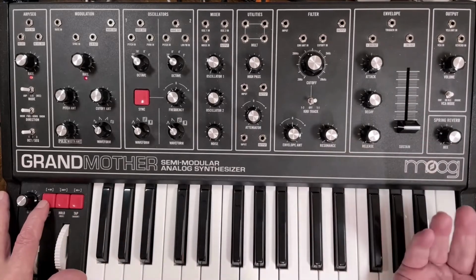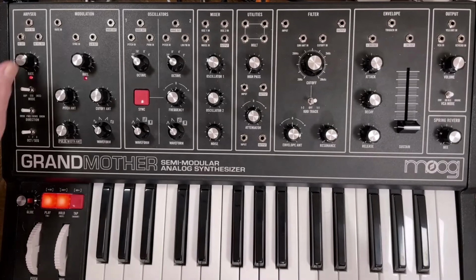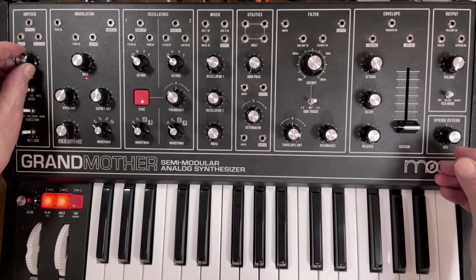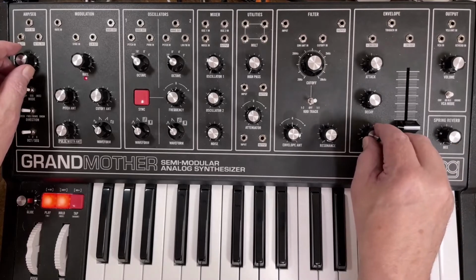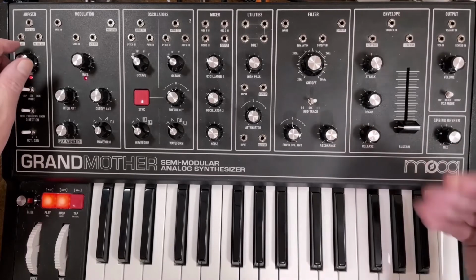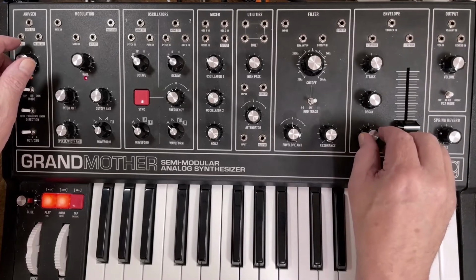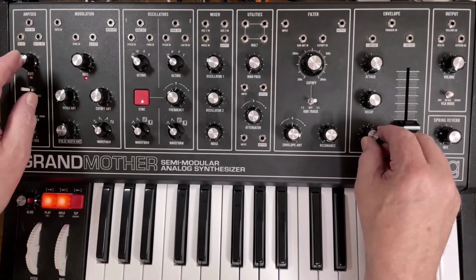If you activate the arpeggiator, for example, and depending on how fast the arpeggiator is running, you might want to increase the release a little bit. That's a very staccato sound. So that might be a better bass sound for your tune.